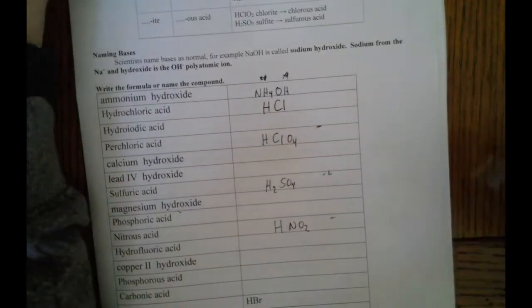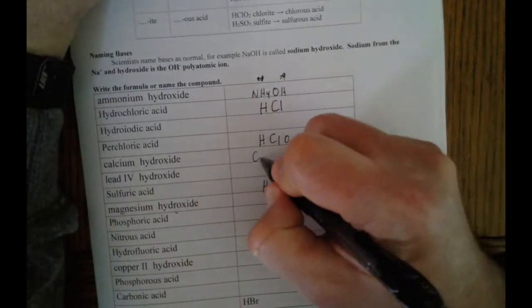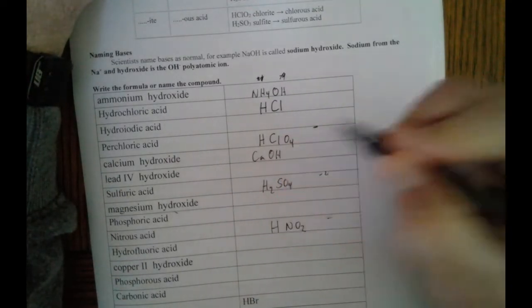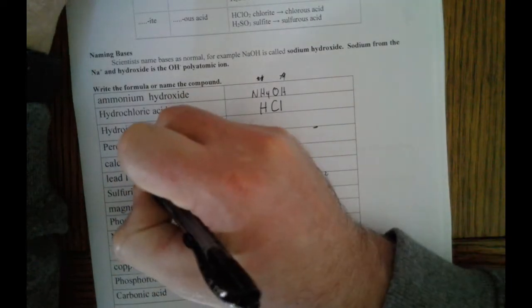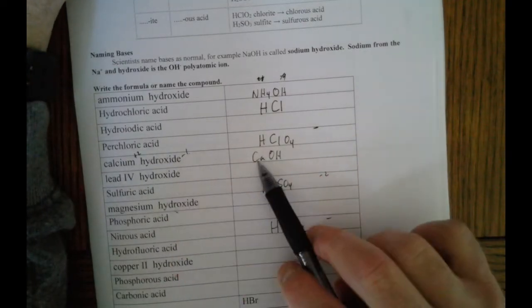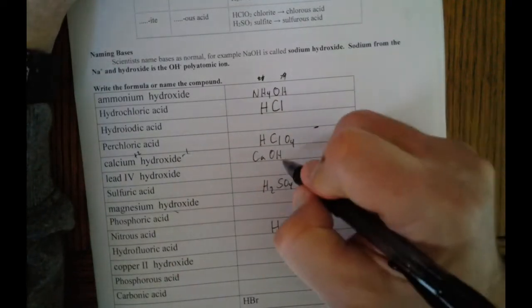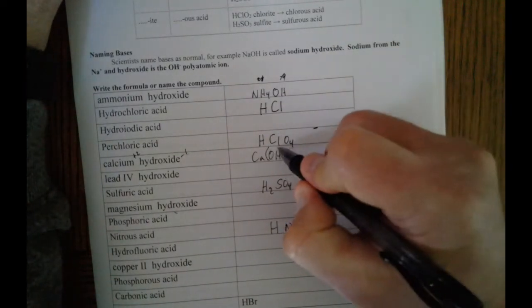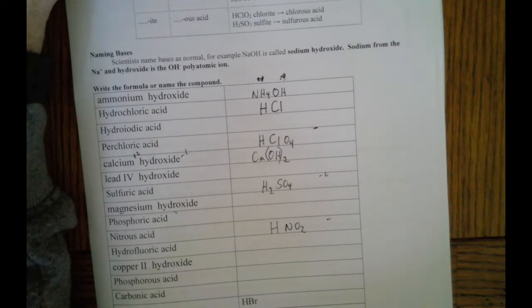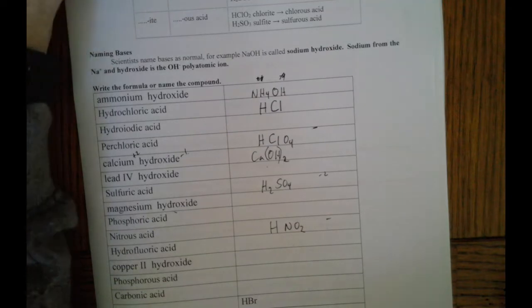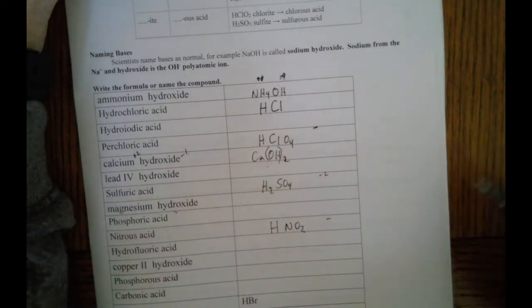How about calcium hydroxide? Well, calcium we know is Ca. Hydroxide is OH. The problem here is calcium has a +2 charge and hydroxide has a -1 charge. Least common multiple of 2 and 1 is 2. 2 divided by 2 is 1 calcium. 2 divided by 1 is 2 hydroxides. But we would never leave it like that. So we need to make sure that we put the brackets around because we need 2 hydroxides, not just 2 H's.